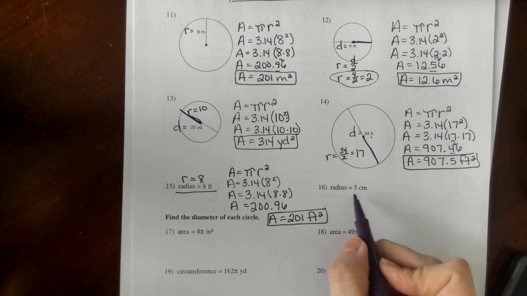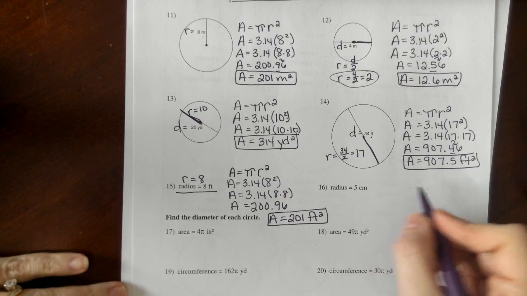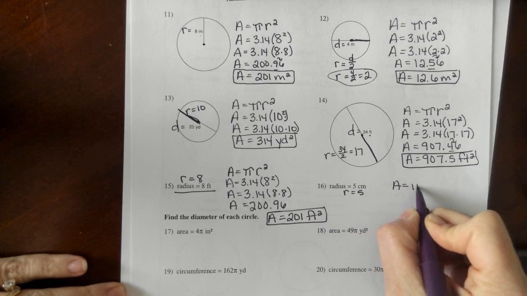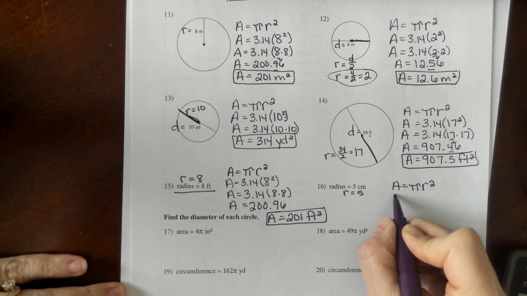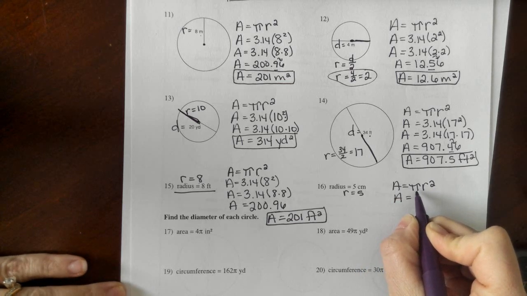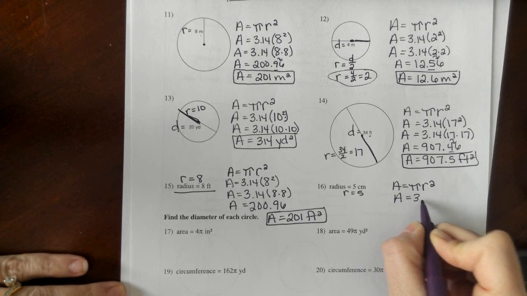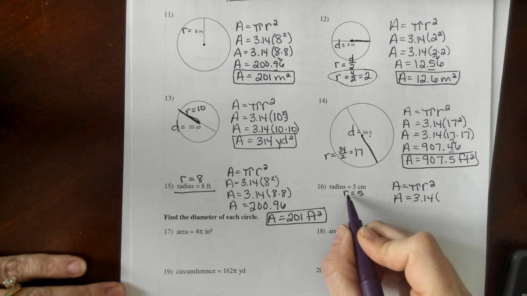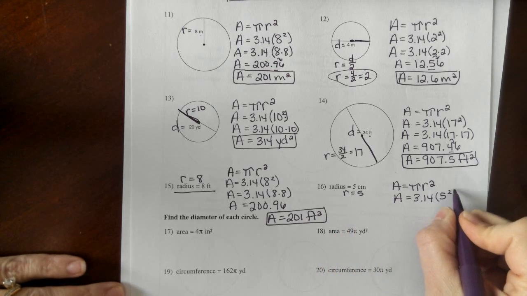And then for radius is 5 centimeters. So again, r is 5. Using our formula, pi r squared. Value of pi, 3.14. Radius squared. Radius is 5, so we know it's 5 squared.